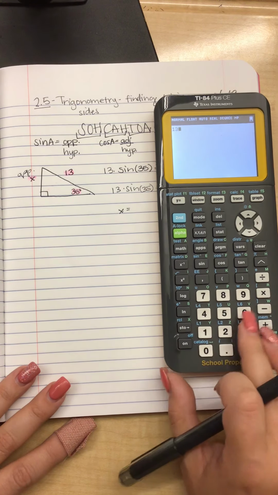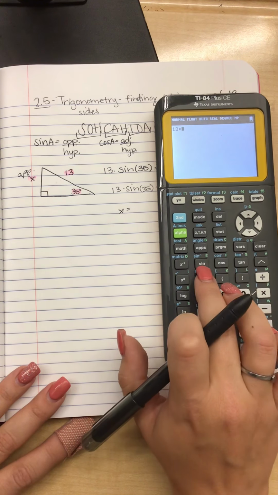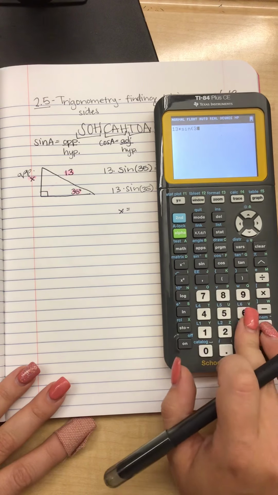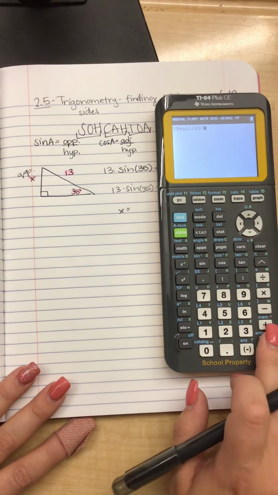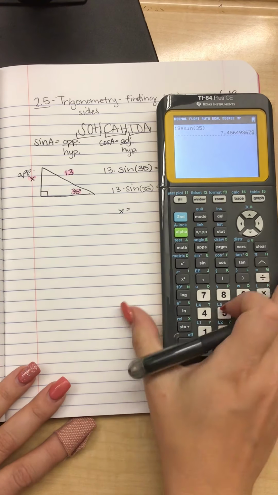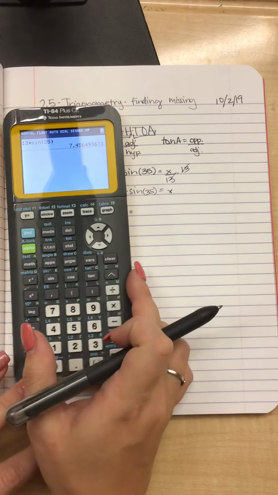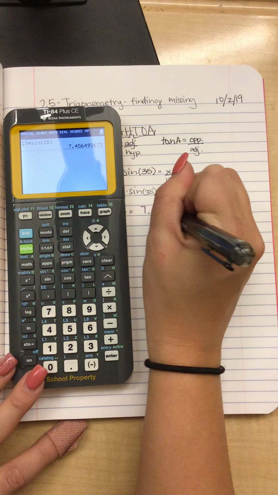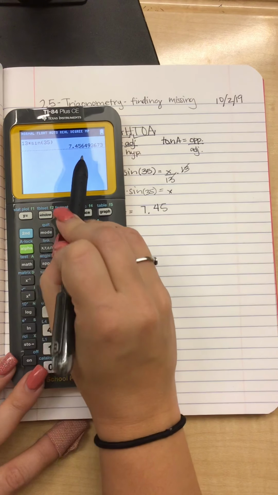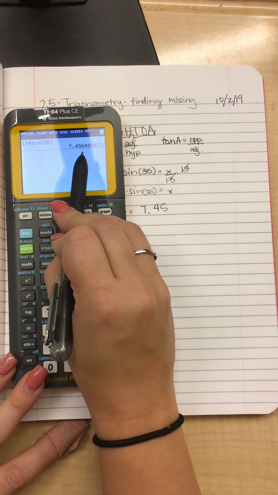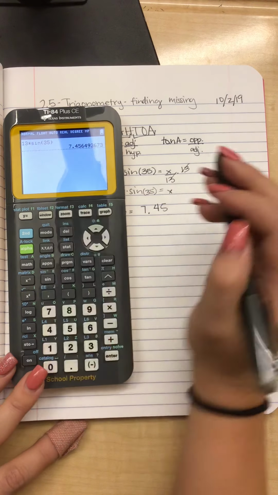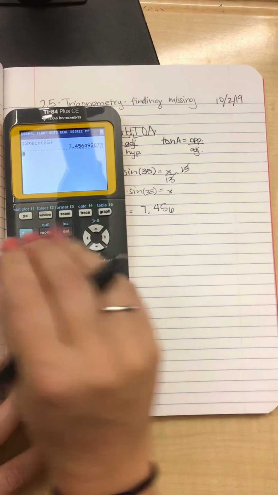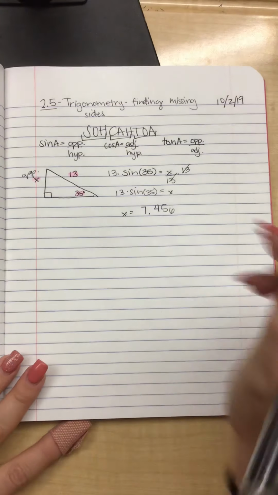So 13 times the sine, that's S-I-N, of 35 degrees. And your answer, I want you to round to 3 decimal points, is 7.456. You decide whether you round up or down. There's a 4 next, so you're just going to leave it as a 6. Okay.